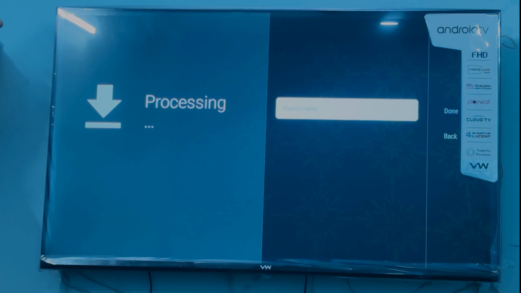Sometimes you will get an error. In that case, press the back button 2 times. You will be back to the add playlist page. Repeat the steps, retype the same URL, and then click on Next. Then wait.